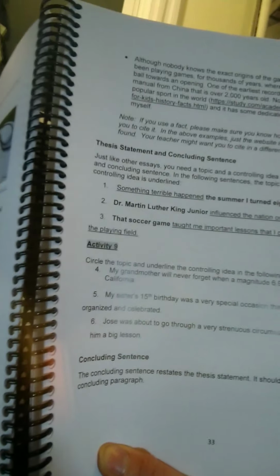So read it by yourself and you'll get an idea of what a hook for a narrative essay should look like. And then we have the thesis statement and concluding sentence. Now remember, the thesis statement is the last sentence of your introduction paragraph. The concluding sentence is the first sentence of your conclusion paragraph, okay? The same as other essays.